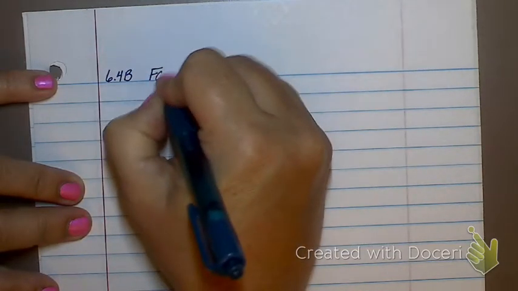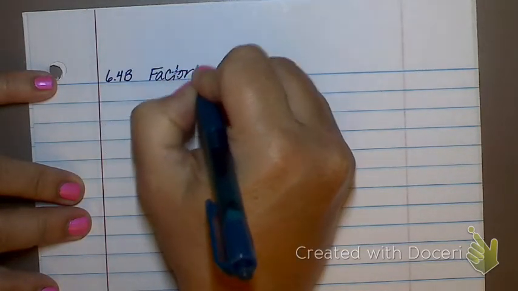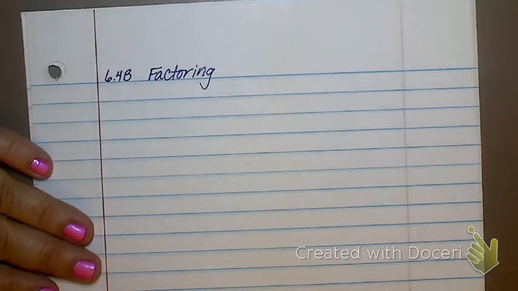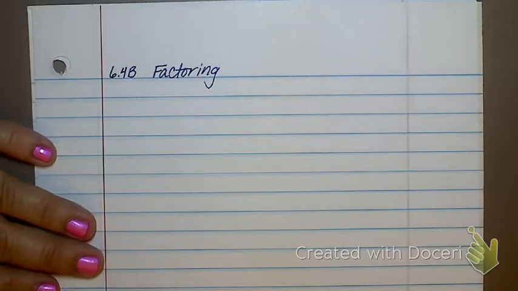So we have 6.4b today, which is more factoring.